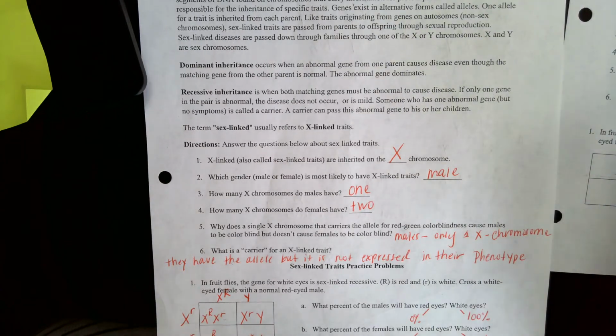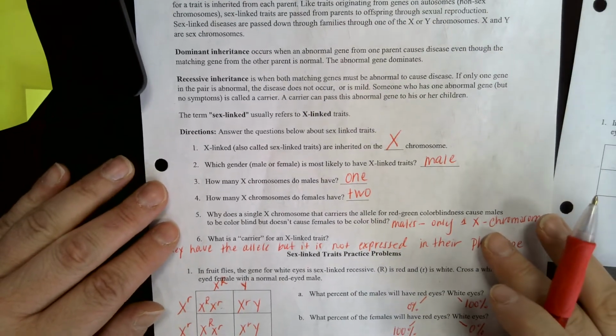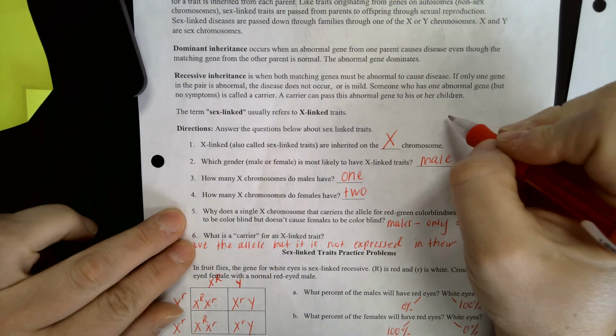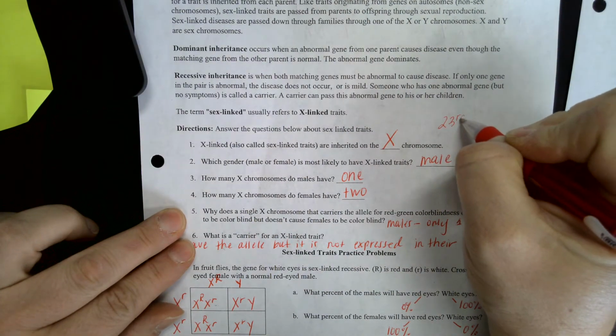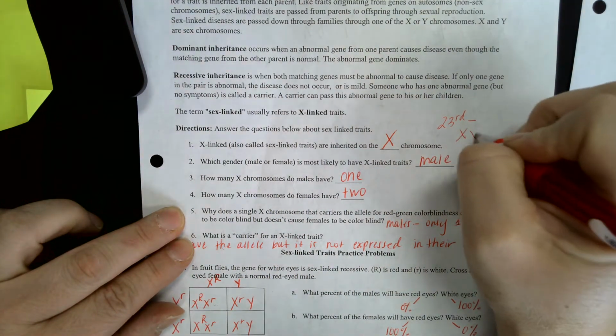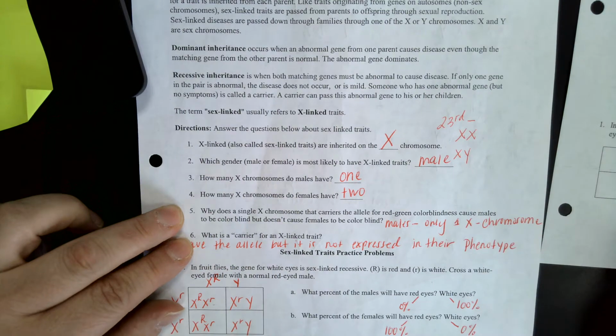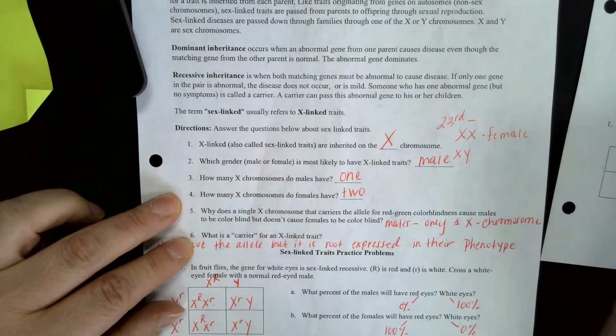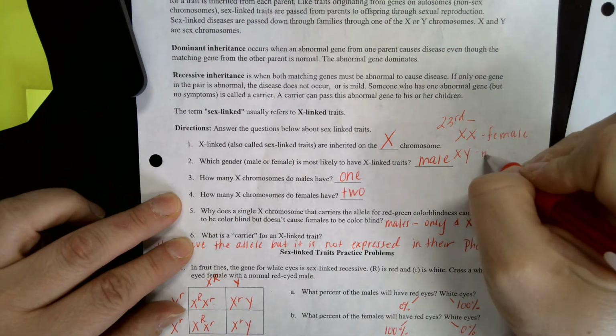Okay, so here's a quick lesson on sex-linked traits. What I want to make sure that y'all understand is that the sex-linked chromosomes are on the 23rd pair. And on the 23rd pair, you either have two X's or you have an X and a Y. So if you have two X chromosomes, you are female. And if you have an X and a Y, you are male.